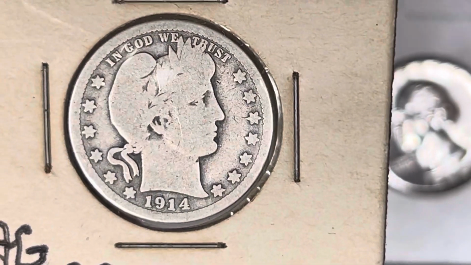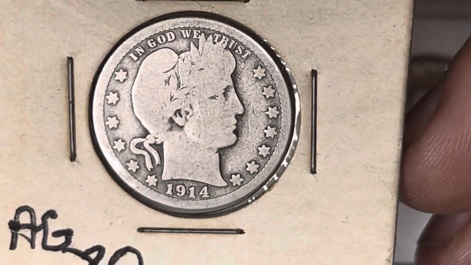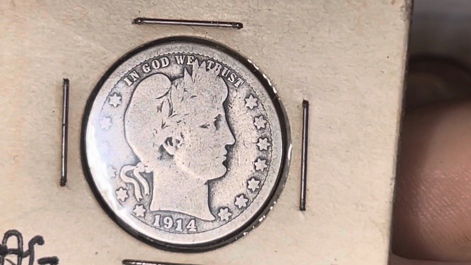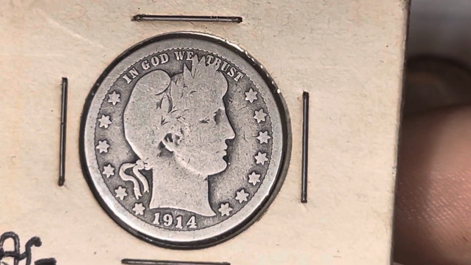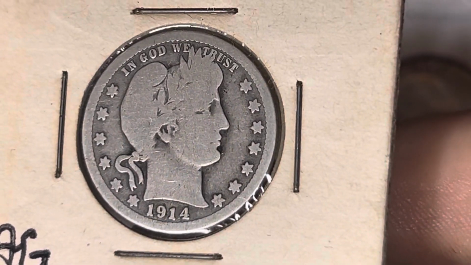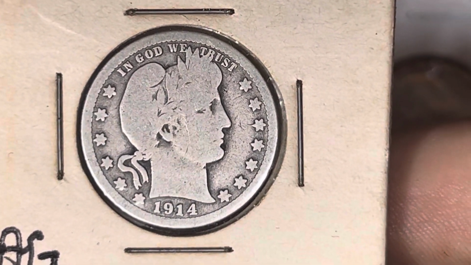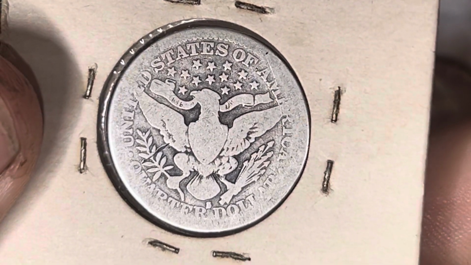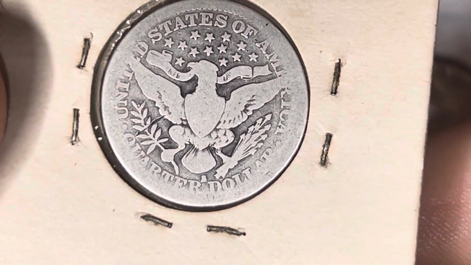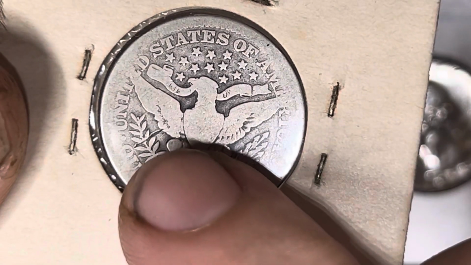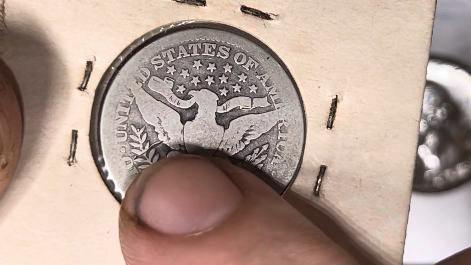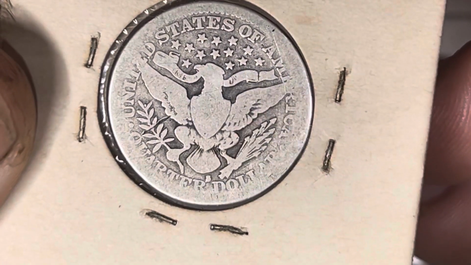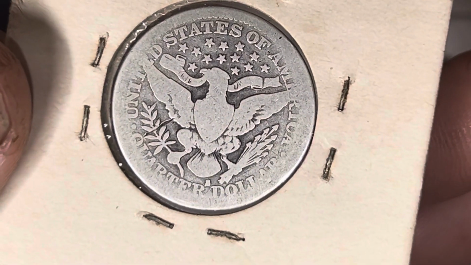Let's see if we can get an idea of what the detail is. So there's still no Liberty, but there is some detail in the wreath. You can see the nice rounded jawline. On the reverse, there is a scratch right there by the eagle's wing going through the leaves or branch that he's holding.